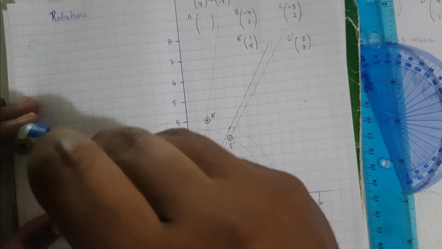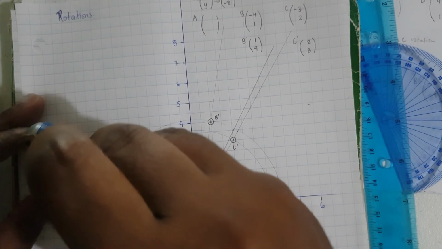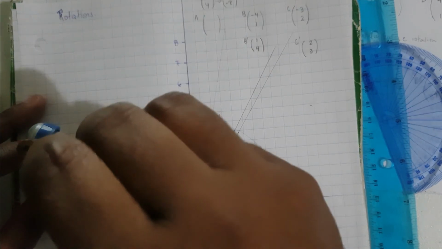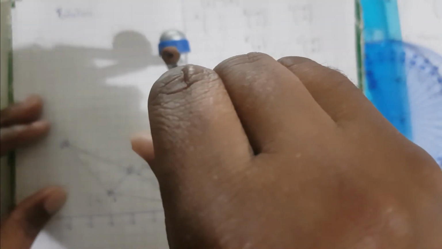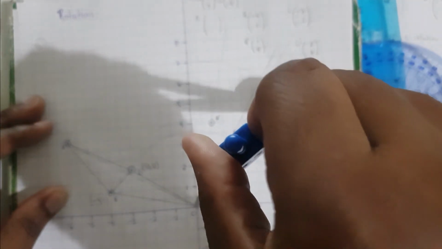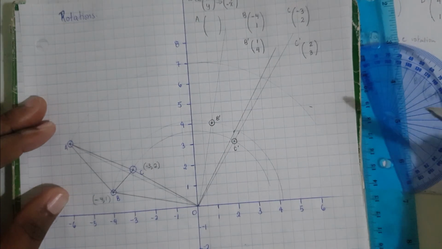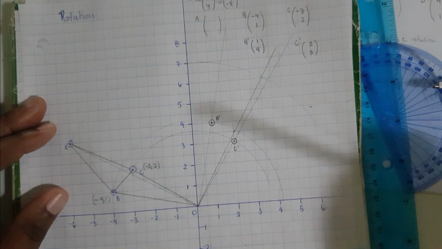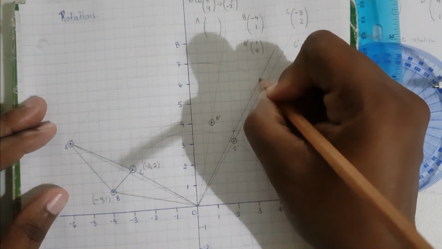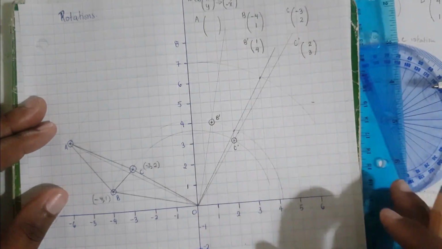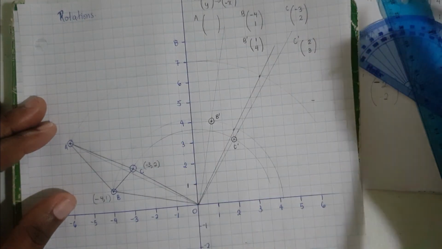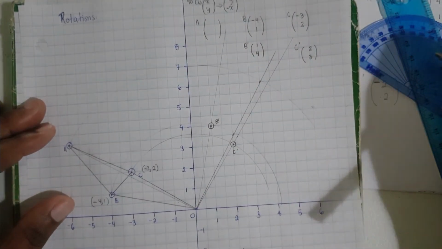right here, OA. Now, I would just draw an arc. Right, and wherever this passes now, right here, it should be somewhere here, but you know, this is very loose. It's loose. This is me trying to keep it together.